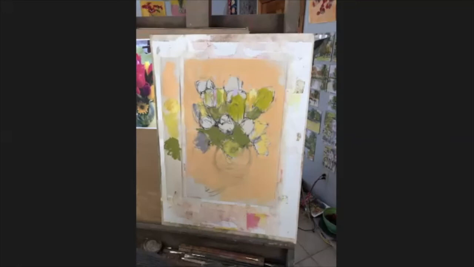No doubt, as you're working today, you're probably encountering some colors that are not the exact value you want, not the exact color you want, not the exact temperature you want.